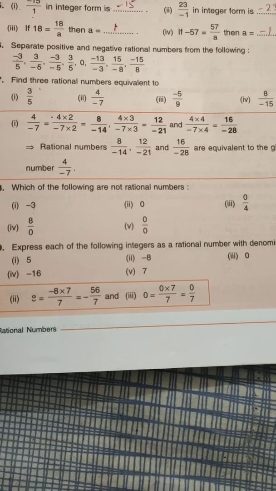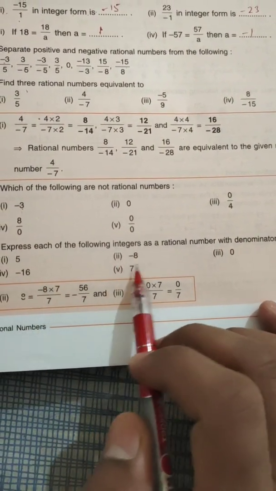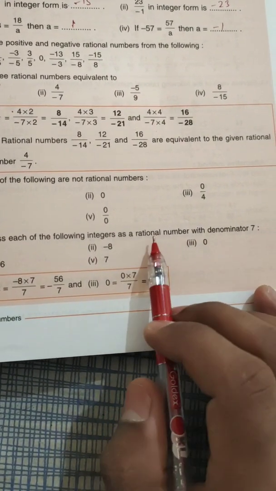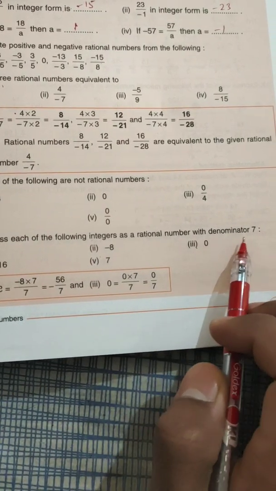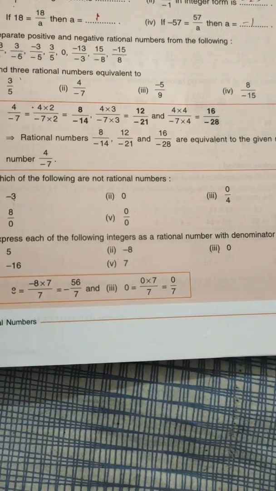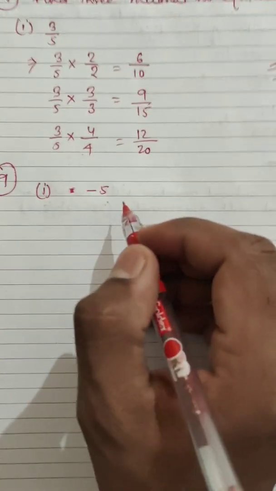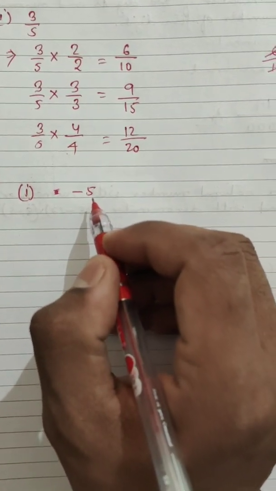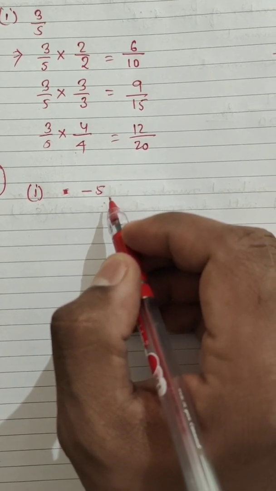Now question number 9. Question number 9 is saying express each of the following integers as a rational number. Here some integers are given, and we have to convert these integers into rational numbers with denominator 7. Like the first question is minus 5. Minus 5 is your first question and we have to express this integer with denominator 7.